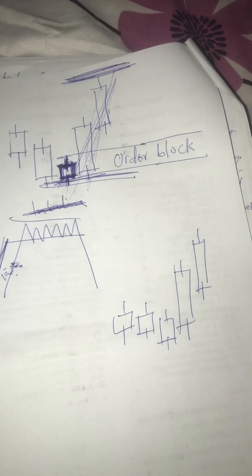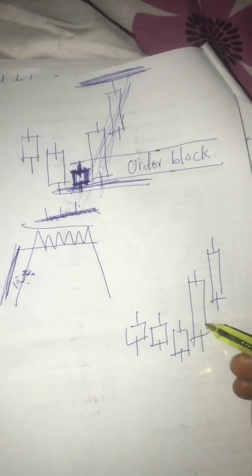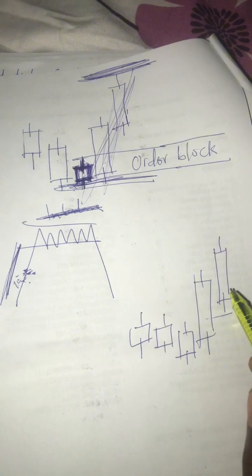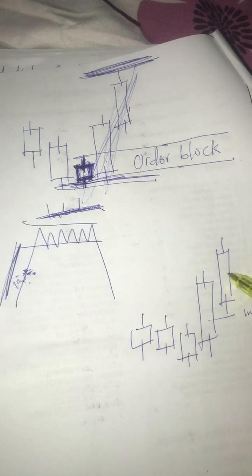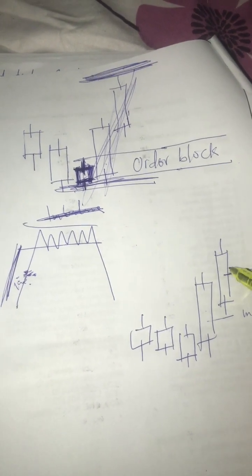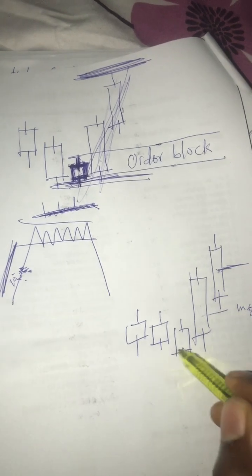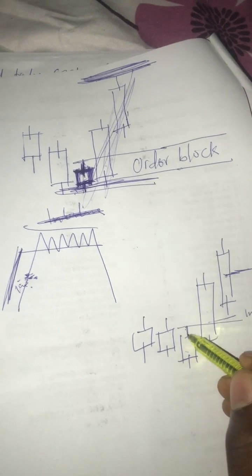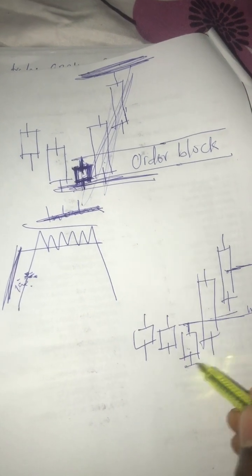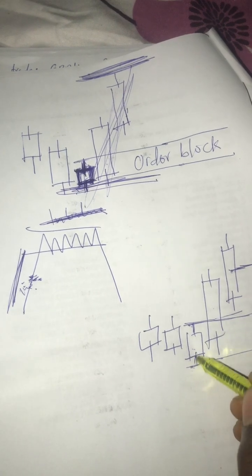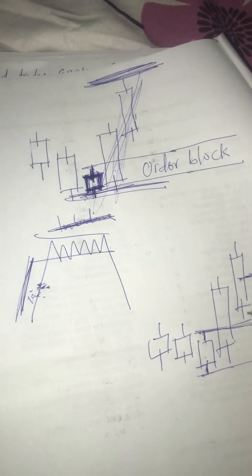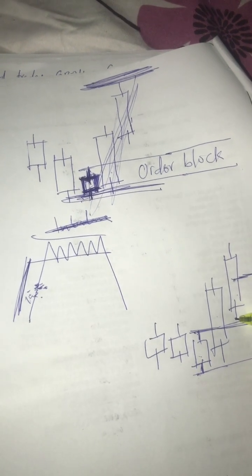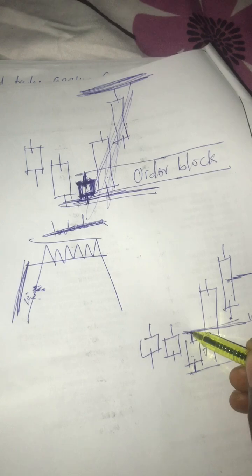Rule number two, there must be a gap between order block and the next candlestick, uptrend or downtrend, after the inefficiency. This is the inefficiency, right? This is the candlestick after the inefficiency, this one. So there must be a gap between this candlestick and your order block. Where is the gap? Look at your order block here, the lower wick of your order block here, then the upper wick of your order block is here. So look at the gap between the wick of the next candlestick and the wick of your order block.